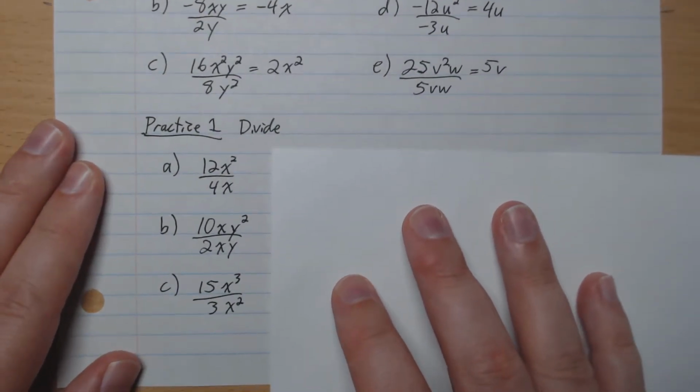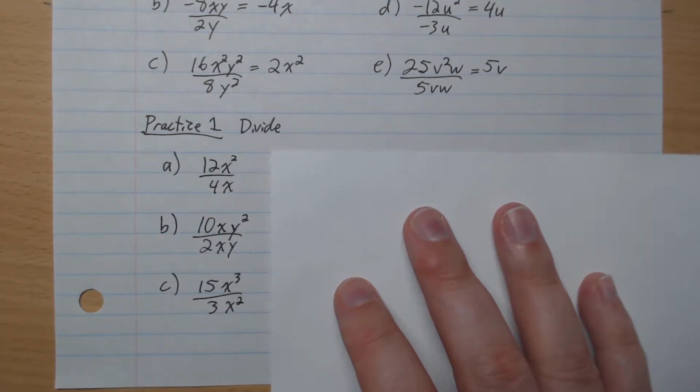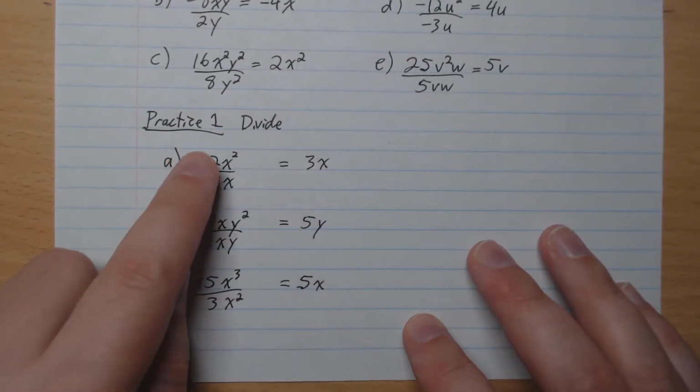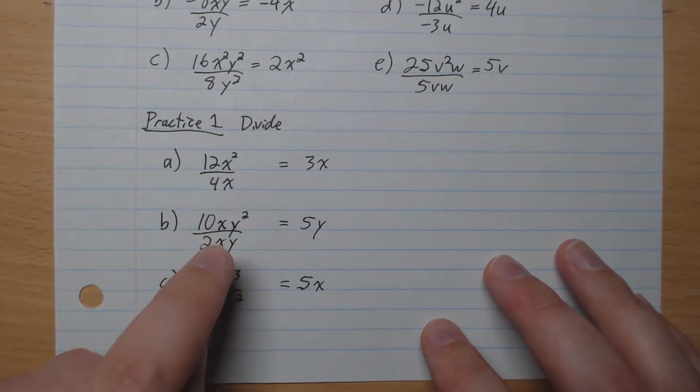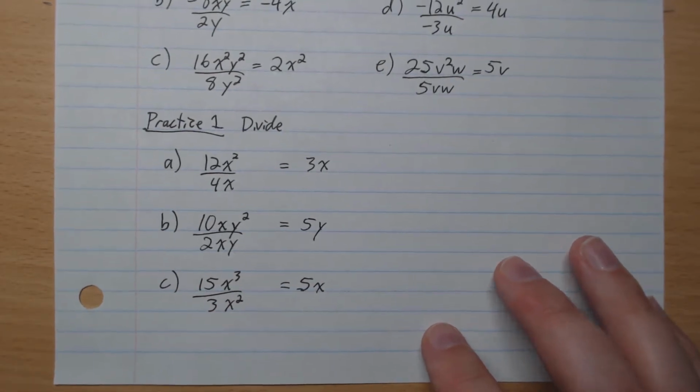Okay, so practice number 1, divide. Go ahead and pause the video and perform these divisions. Okay, we're back. So we have 12 over 4, 3. x squared over x gives x, like that. 10 over 2, 5. x over x gone. y squared over y gives y, like that. 15 over 3, 5. x cubed over x squared is x to the 1, like that.